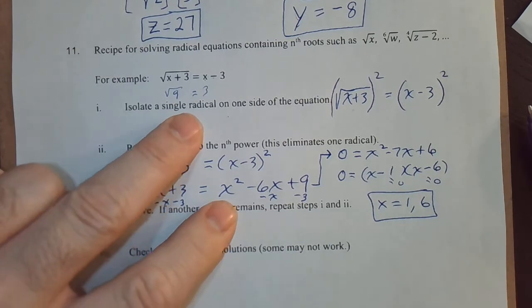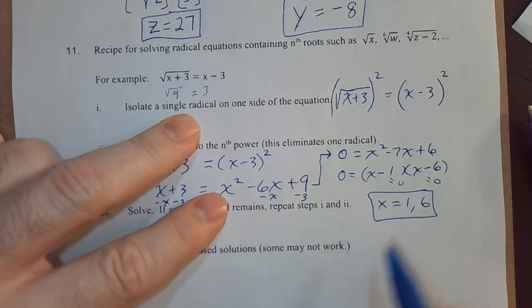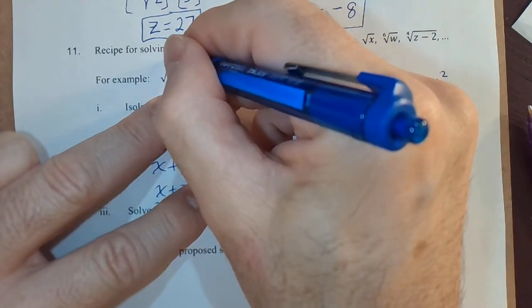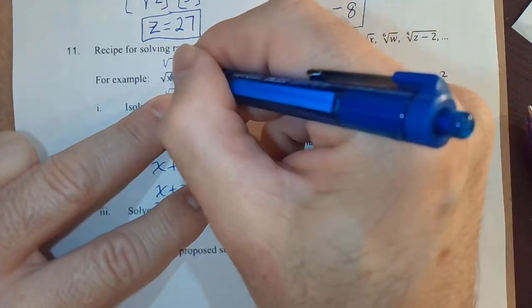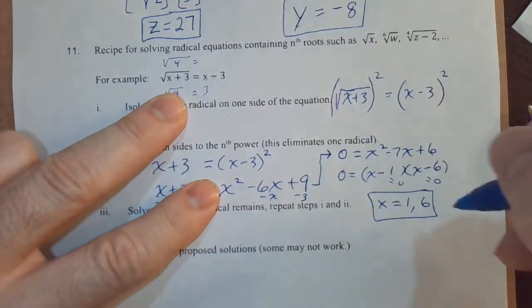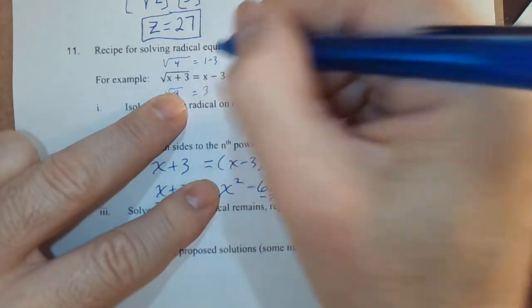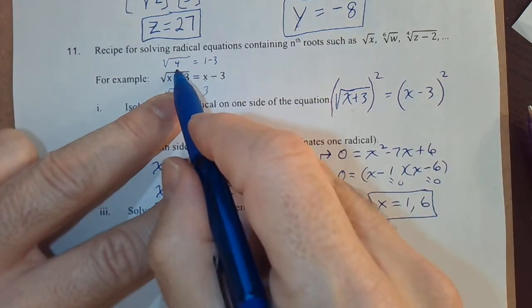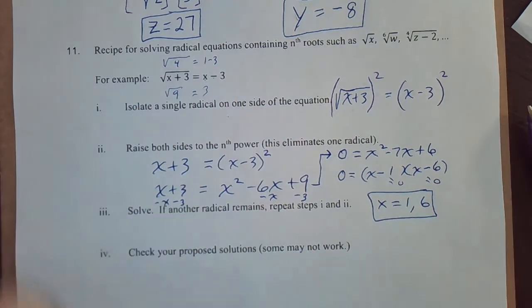Absolutely, that works. 6 works perfectly. Plugging in a 1, what do we get? If we plug in a 1, we get radical 4, because 1 plus 3 is equal to 1 minus 3. Absolutely does not work. Radical 4 is 2. 1 minus 3 is negative 2.